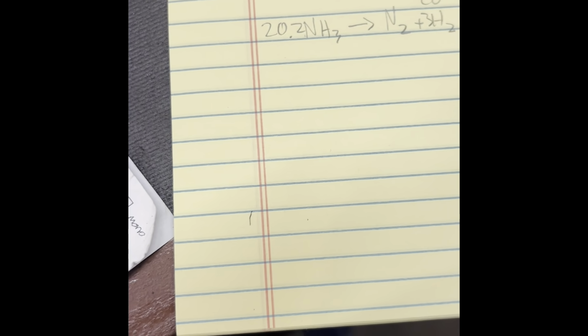It's a decomposition equation. Alright, that's my balanced equation right there.